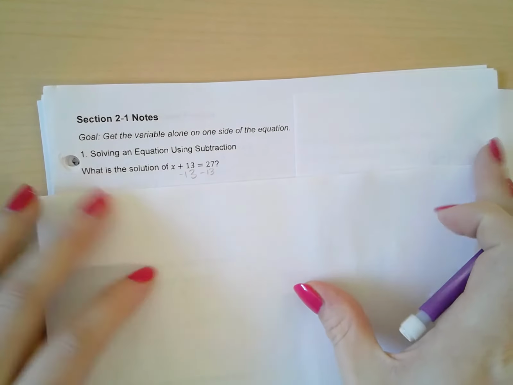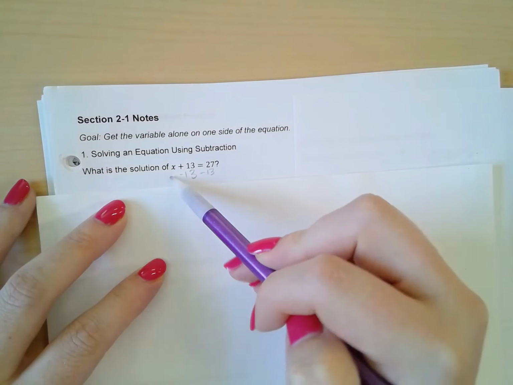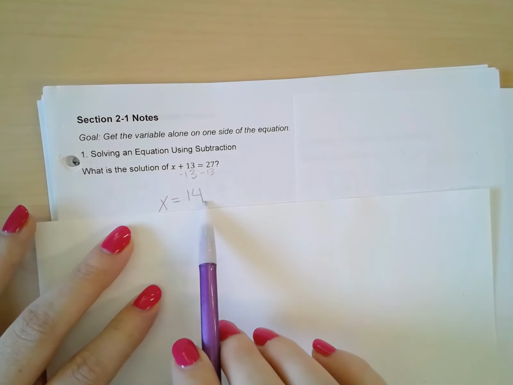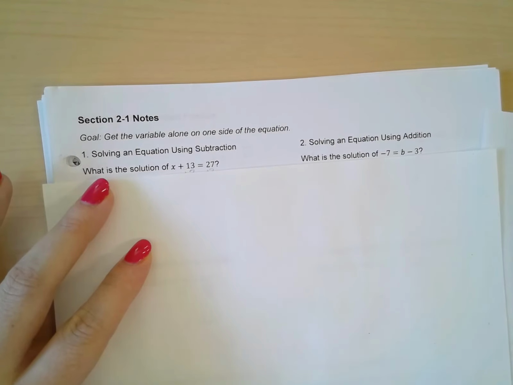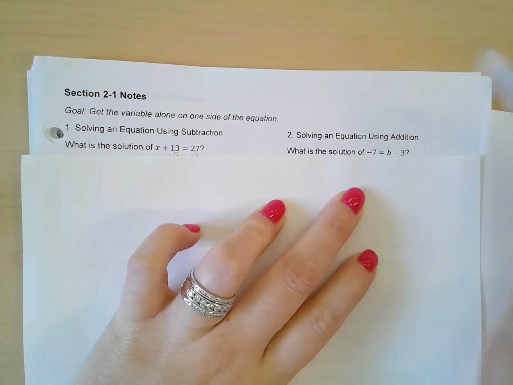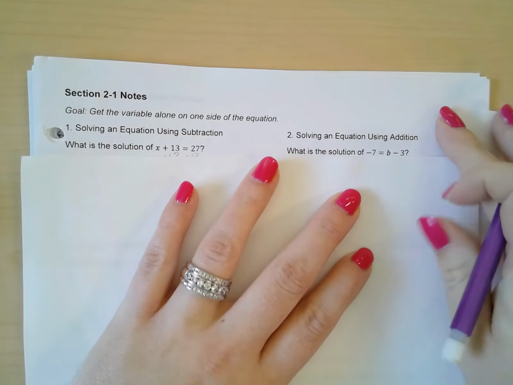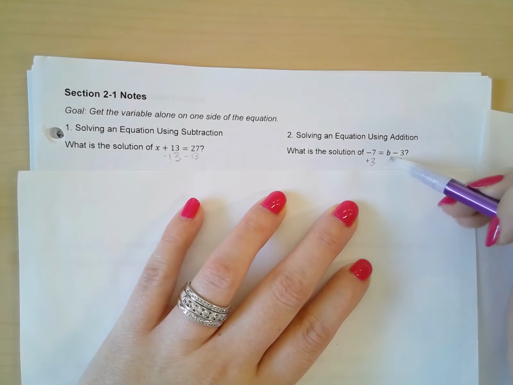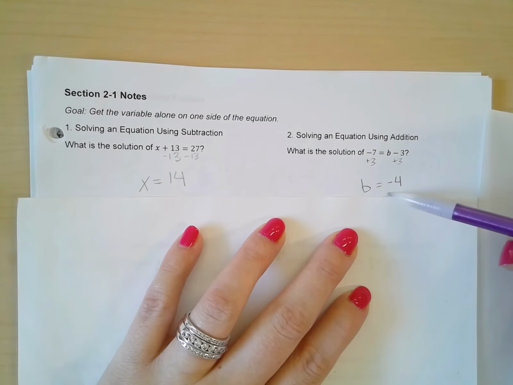So when I do that, the positive 13 and the negative 13 on this side will cross off, leaving you with just x. And on this side, I'll have 27 minus 13. So I should get x equals 14 as my final answer. For problem number 2, it's asking what is the solution of negative 7 equals b minus 3. Well, this time I want to get b by itself, so I have to add 3 to both sides. The negative 3 and the positive 3 again are going to cancel on this side, leaving me with just b. And I'll have negative 7 plus 3, so I'll get b equals negative 4.